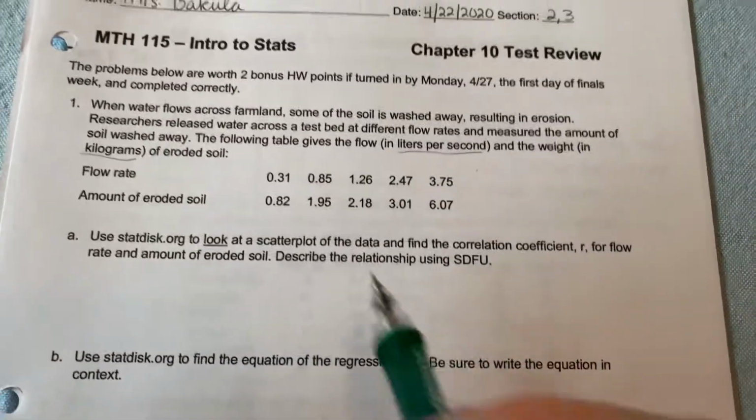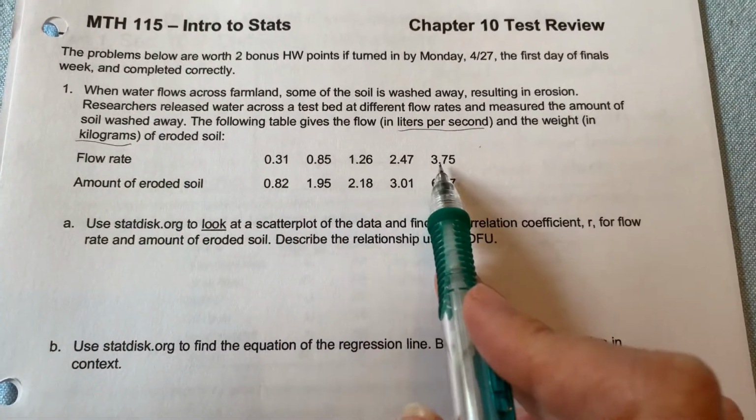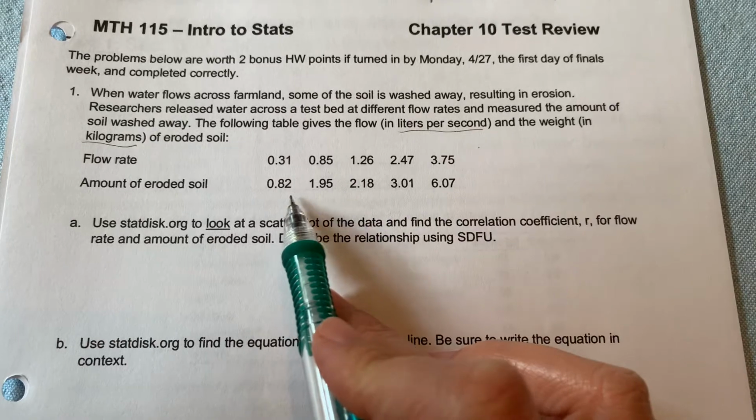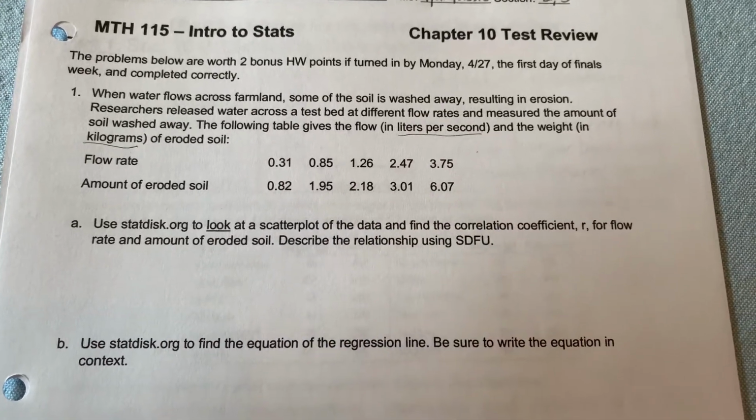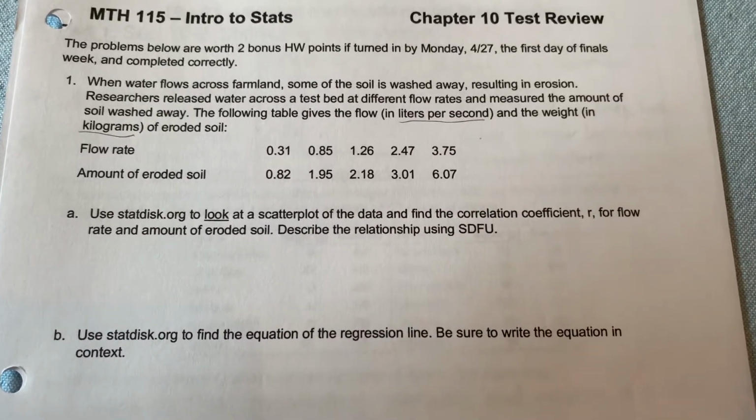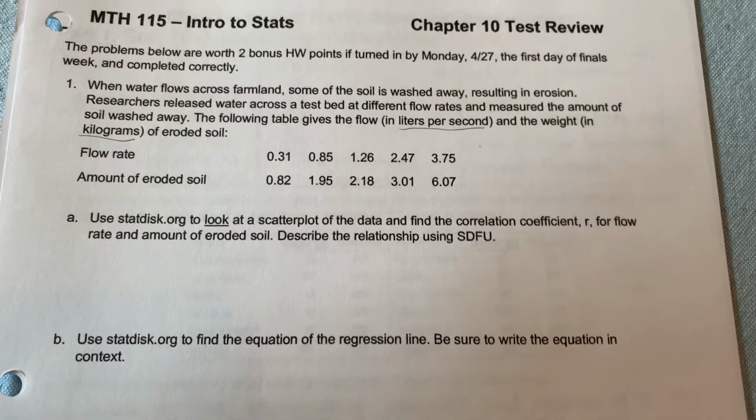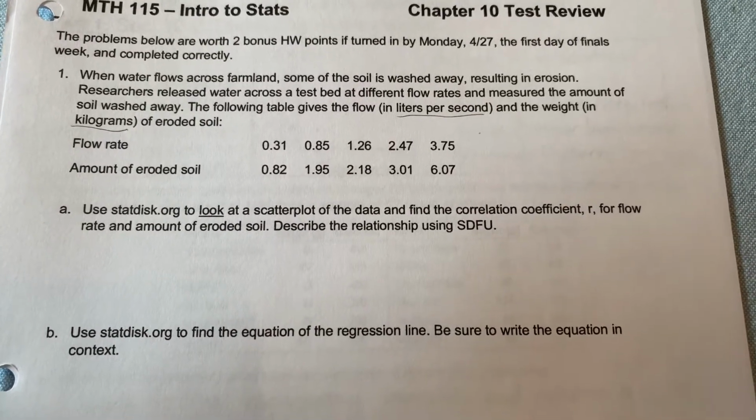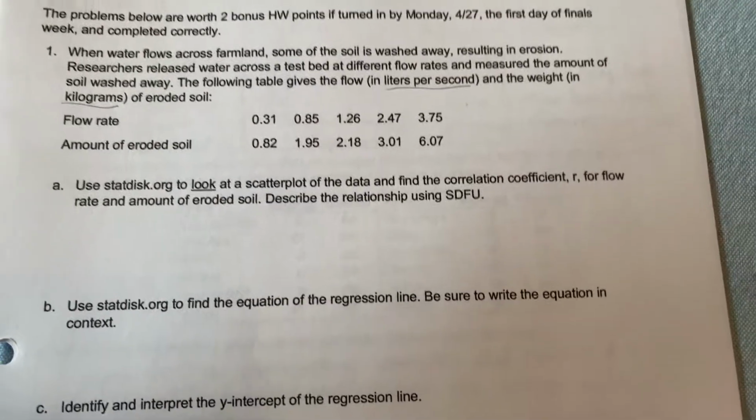So just by looking at it, I can tell that the flow rates are increasing. And as the flow rates are increasing, it appears the amount of eroded soil is also increasing. So I'm already kind of thinking there's a relationship between these. Let's go ahead and enter the data into StatDisk to see if we can find one.